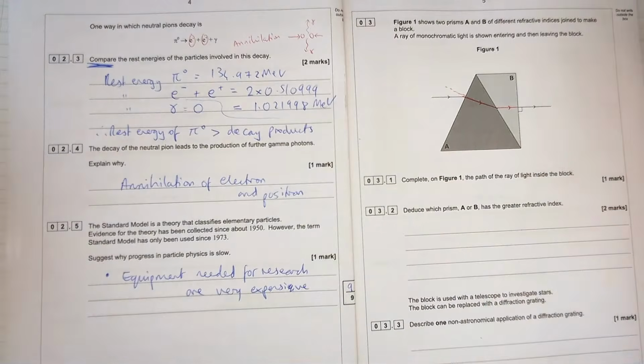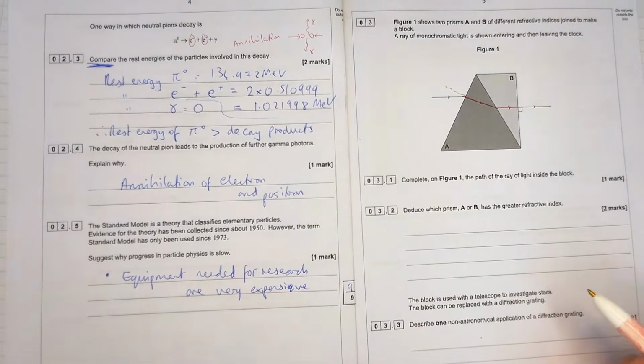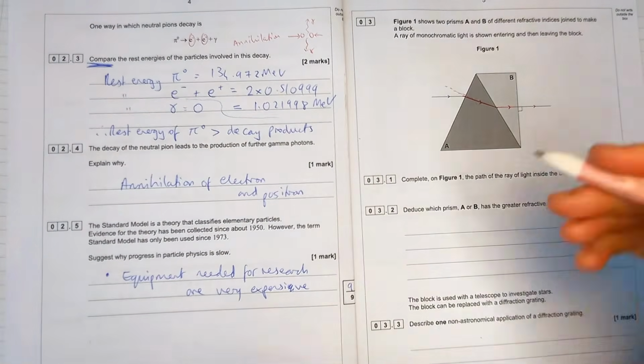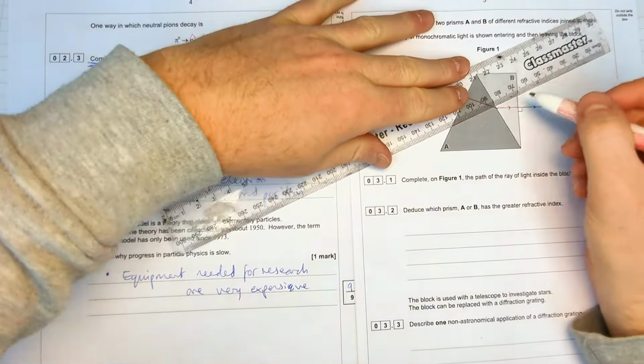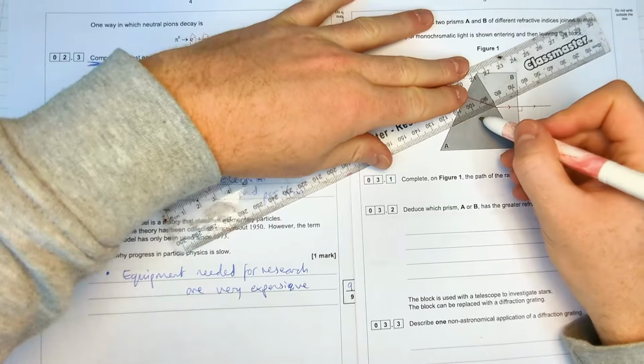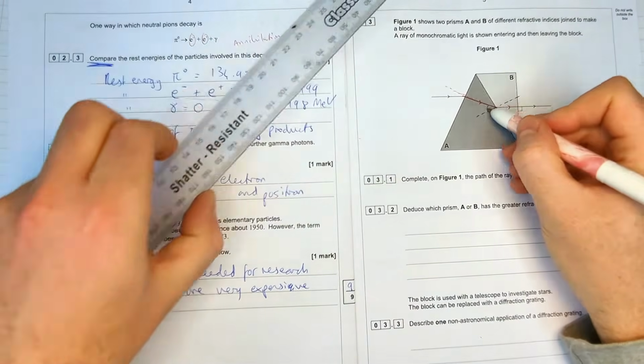We're asked to deduce which prism has the greater refractive index. So bear in mind, refractive index meaning how optically dense the material is. So to understand this, we've got to, again, draw a normal on. This time we're drawing a normal here. I'm a bit more careful with this time because this is the one where our answer sort of depends on this. So the normal where it meets the boundary here, let's look at these two angles.